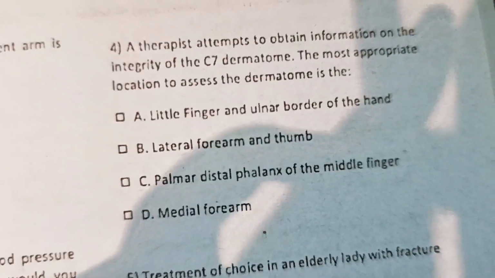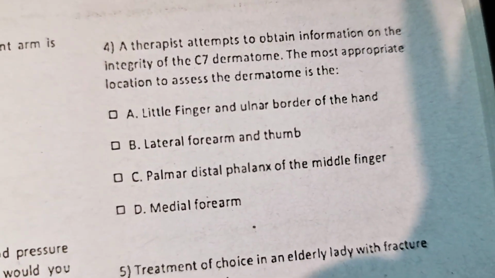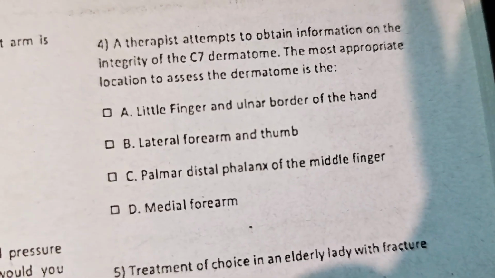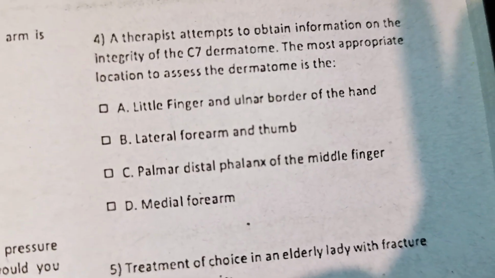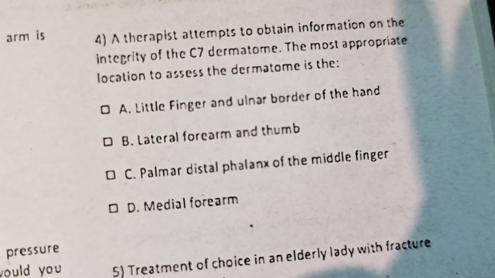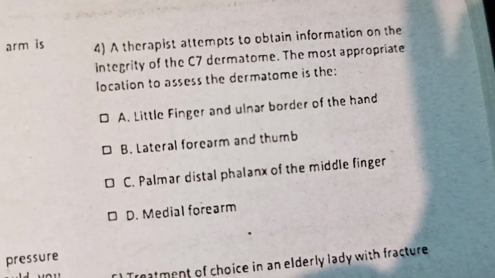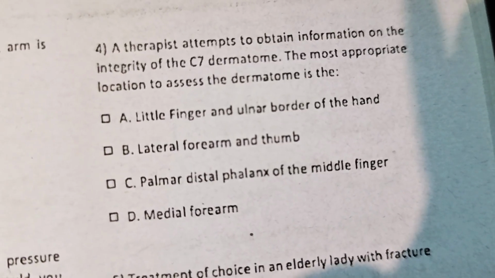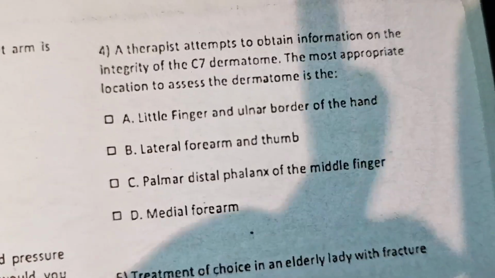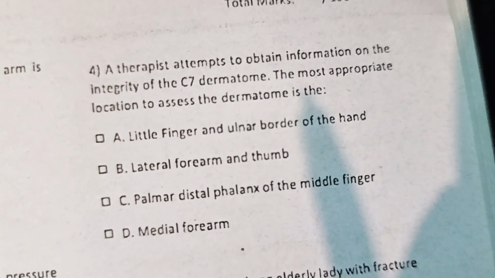Question number 4. A therapist attempts to obtain information on the integrity of C7 dermatome. The most appropriate location to assess the dermatome is option A, little finger and ulnar border of the hand. Option B, lateral forearm and the thumb. Option C, palmar distal phalanx of the middle finger. Option D, medial forearm. And the right answer is option B, lateral forearm and the thumb.